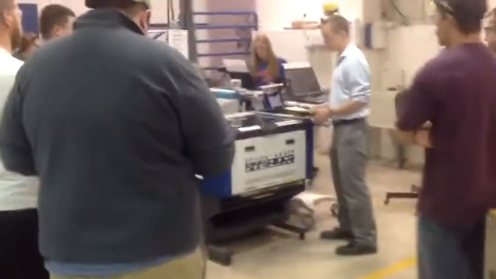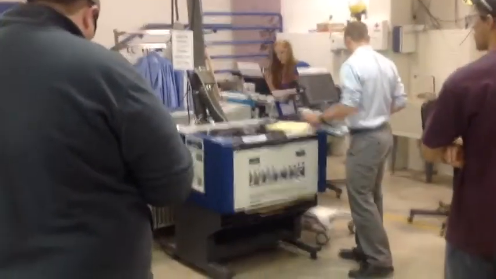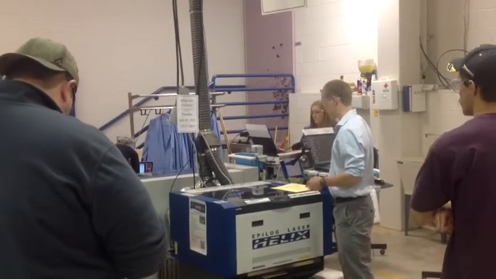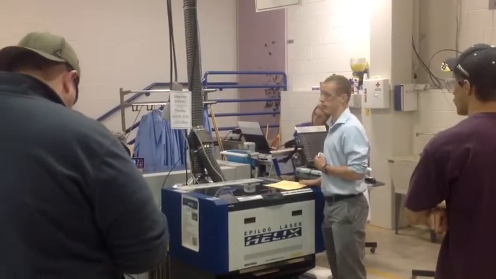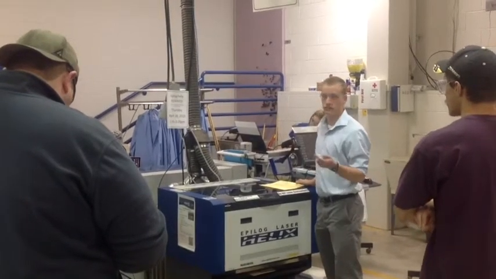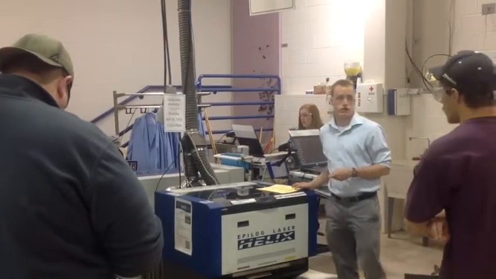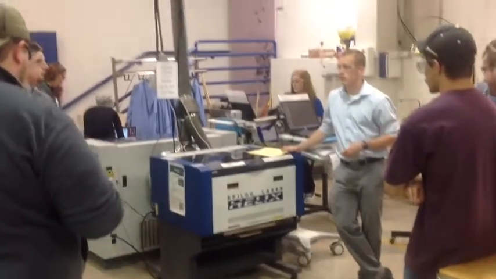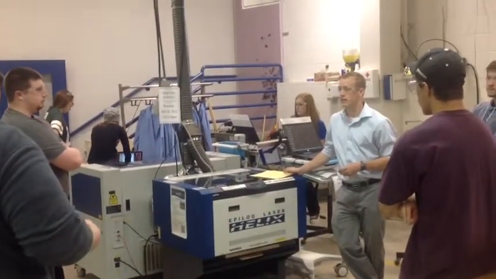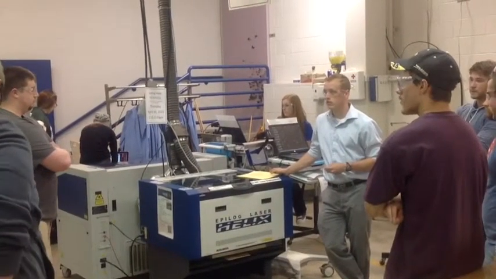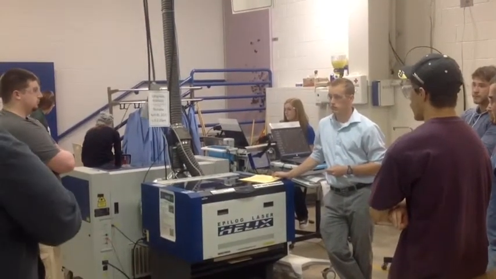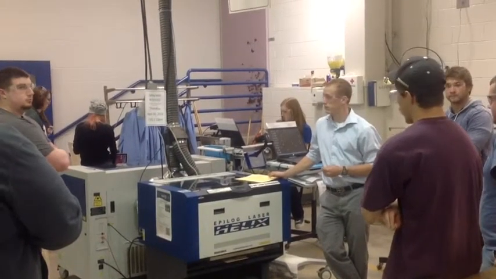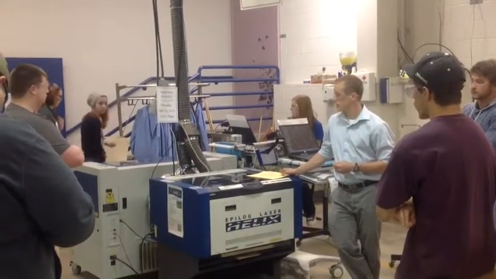So this is the laser engraver we're going to put our pieces on. I just want to explain how it works and everything. So what is the laser engraver again? What kind of machine is it, and why would you use non-traditional machining? What are some of the advantages of that? No contact with the workpiece, so no tool wear. It's more complex, more accurate, more precise.